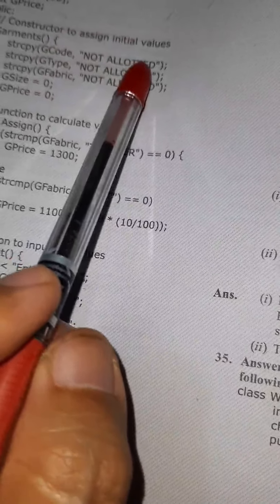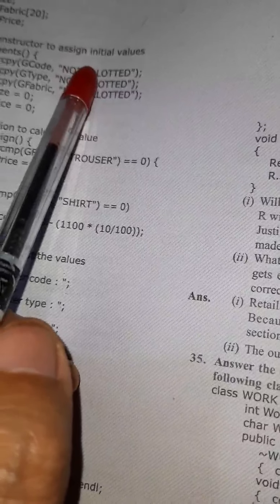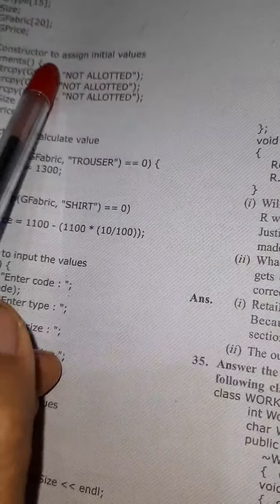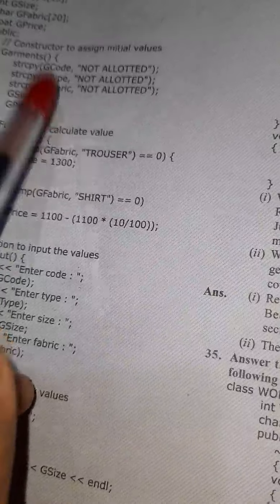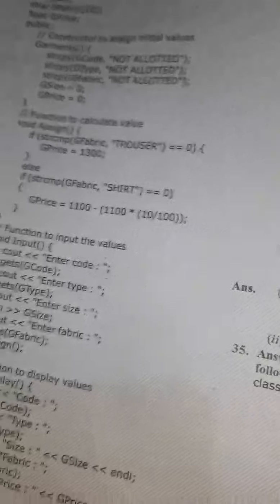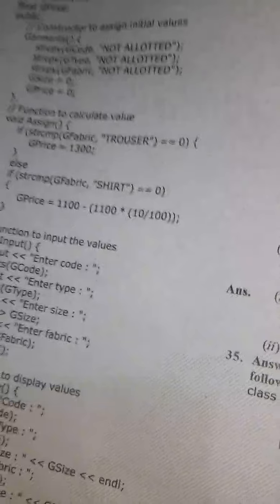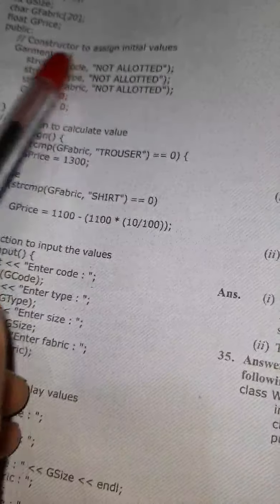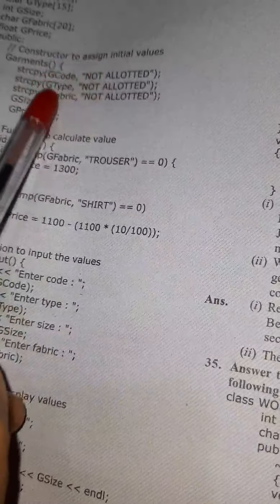For the string, it will allot the value null, or in this case not allotted. By default, the string variable will be allotted null, and in the case of integer or float variables, like g size or g price, it will be allotted the value 0. So the default value is 0, and the default value for string is null. Here it's written not allotted, which is the same. So the default constructor here is being defined, and it has been assigned the value.